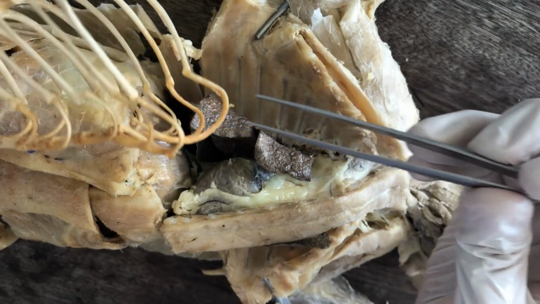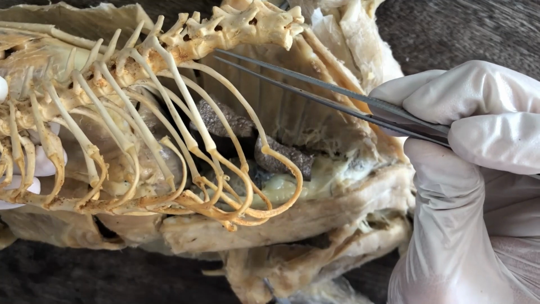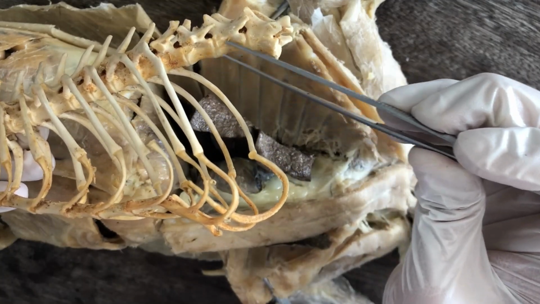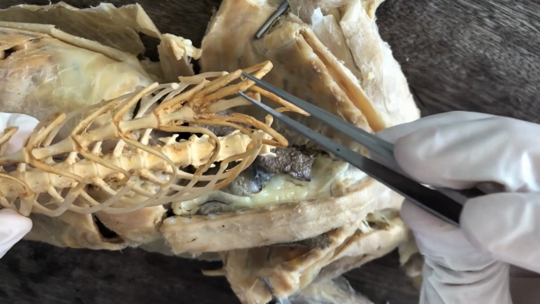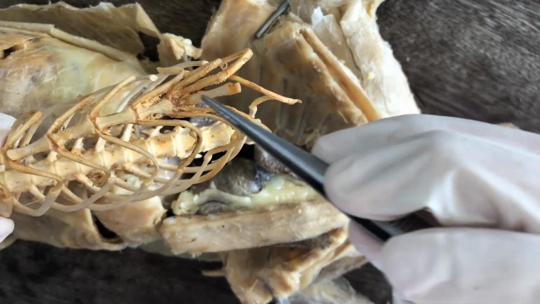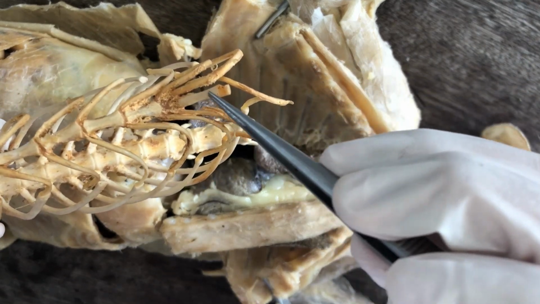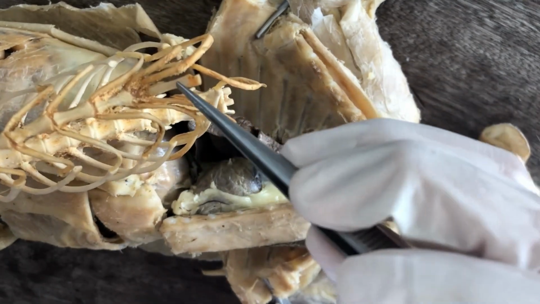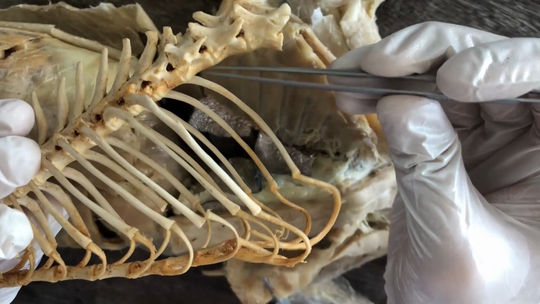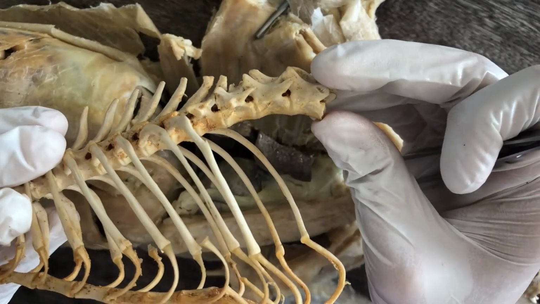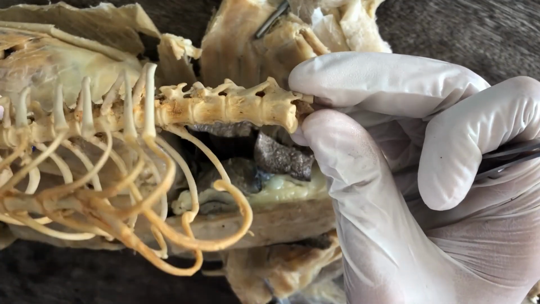It can also take its origin from the lumbar vertebrae, and it also has an origin from the xiphisternum. So this xiphisternum, the costal cartilages, and the lumbar vertebrae. Those are the origins of the diaphragm.